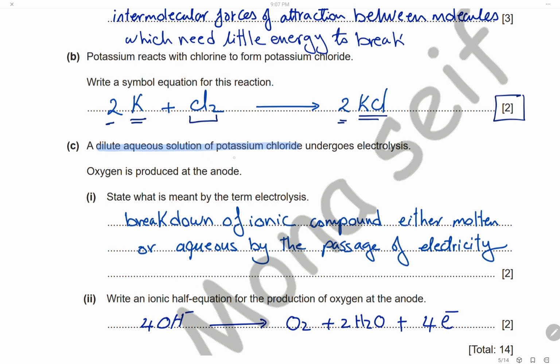Dilute aqueous solution of potassium chloride undergoes electrolysis. Oxygen is produced at the anode. State what is meant by the term electrolysis. Electrolysis is the breakdown of an ionic compound, either molten or aqueous, by the passage of electricity.